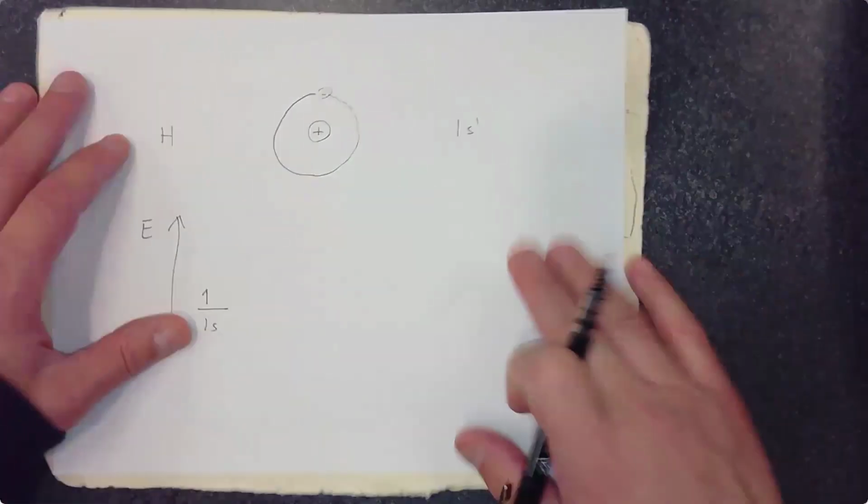That's all hydrogen. I'm going to put the same information. I'm just going to organize it a little bit better on the screen. I'm going to explain them all.